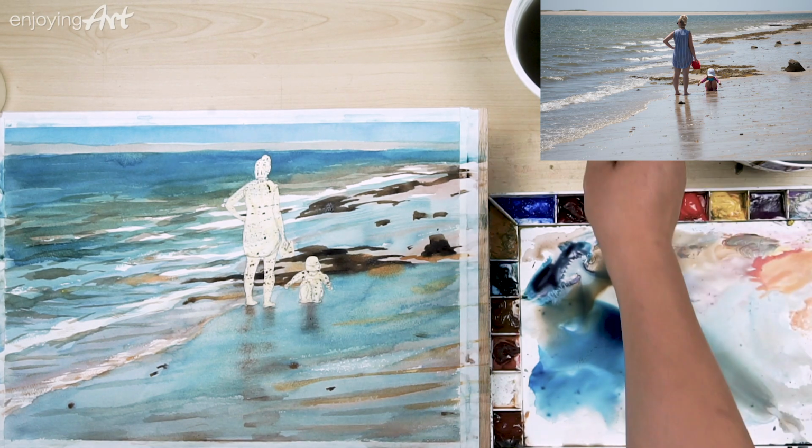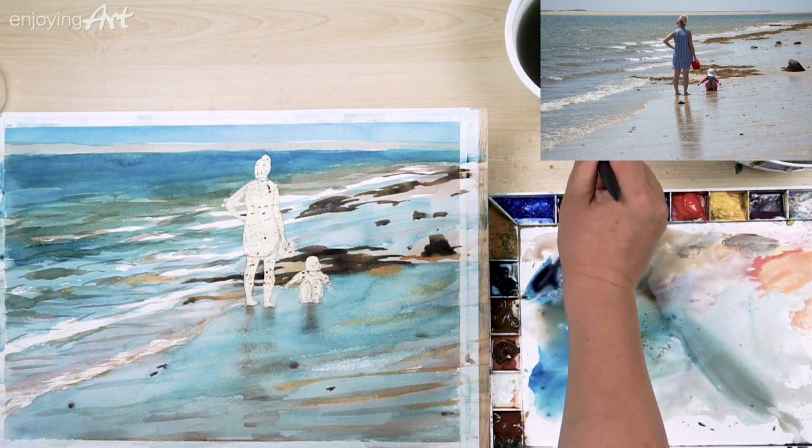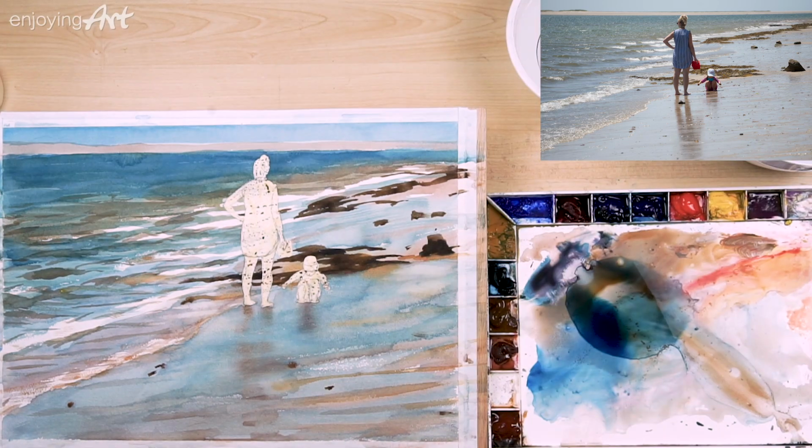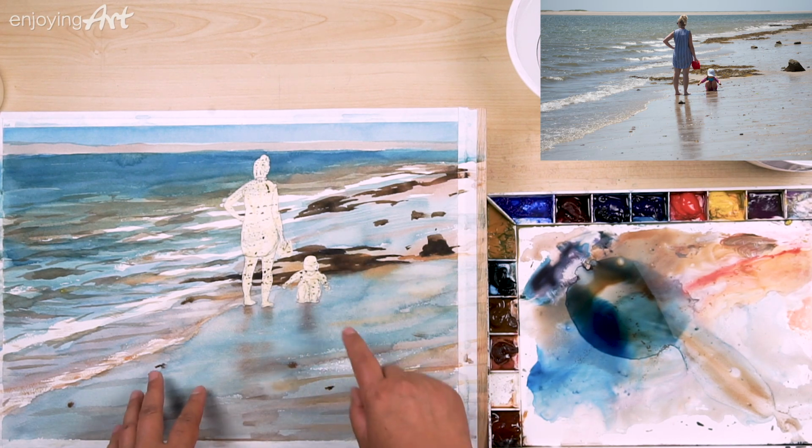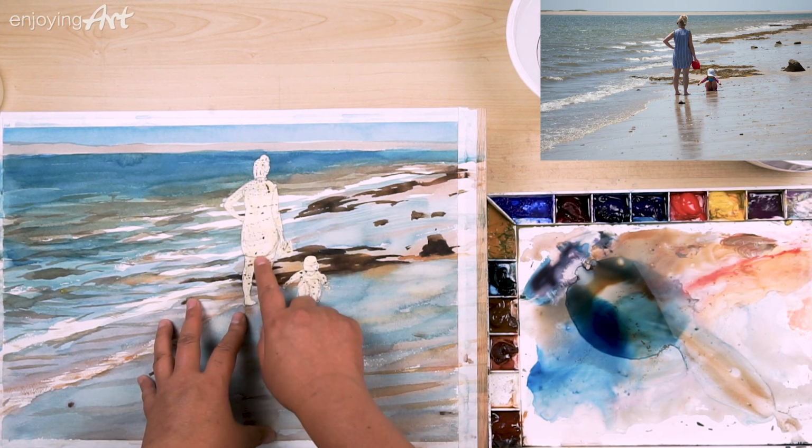Okay, I will be back after this dries. Okay, the whole paper is dry already. So I'm going to remove the masking fluid.